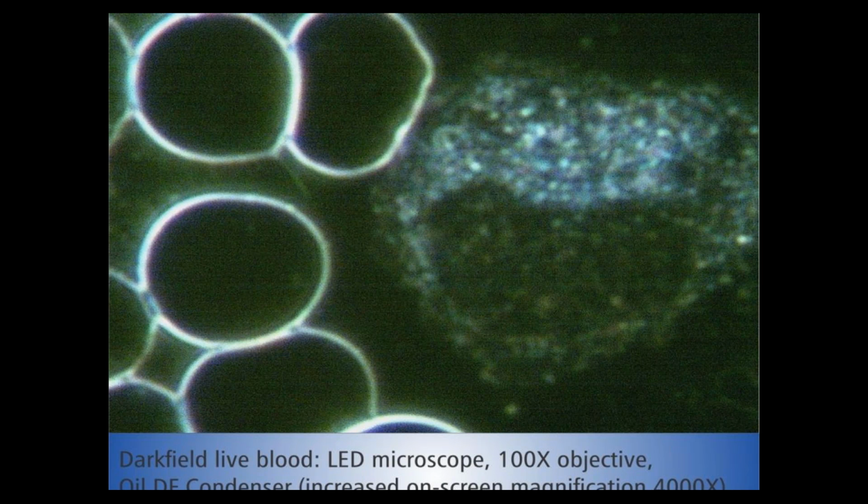Mm-hmm. So being able to show clients a live video feed of their blood on screen is really central to live blood analysis. And this is of course achieved by attaching a camera to the microscope. Now I've seen microscopes that have cameras attached as an eyepiece, but the recommended way is to have a separate camera tube in the microscope. Could you tell us a little bit more about that, please?